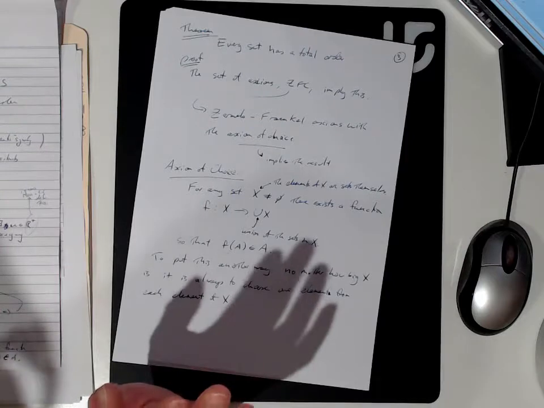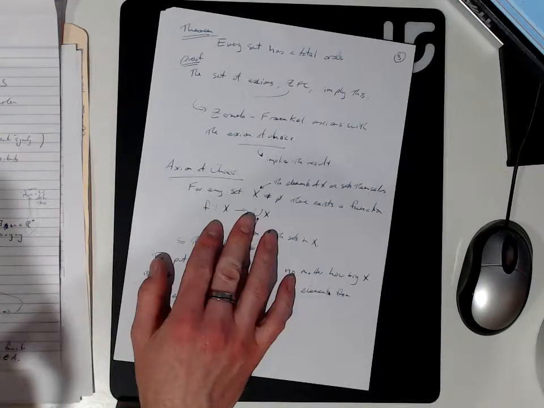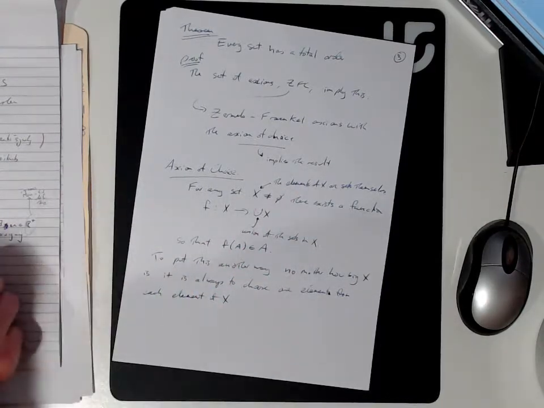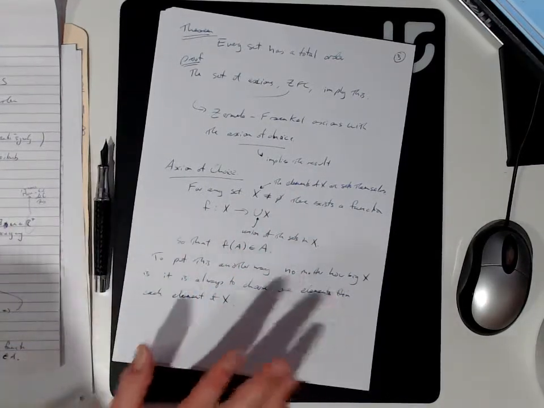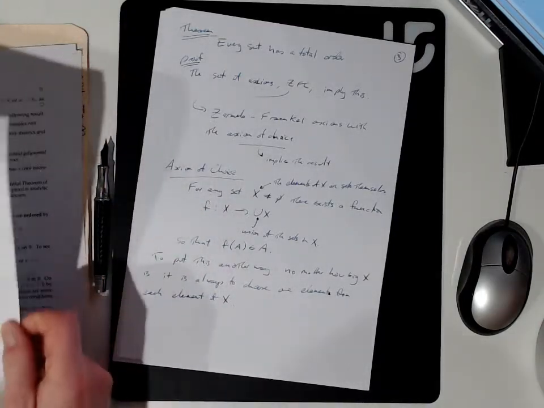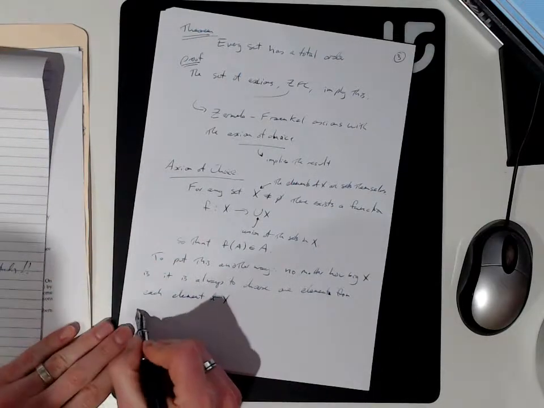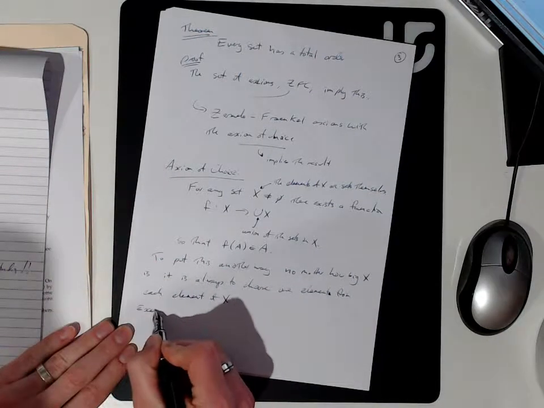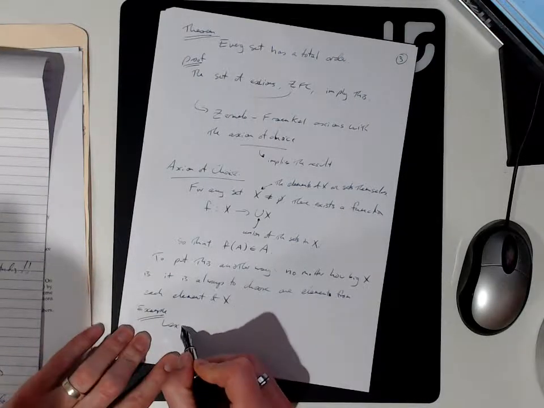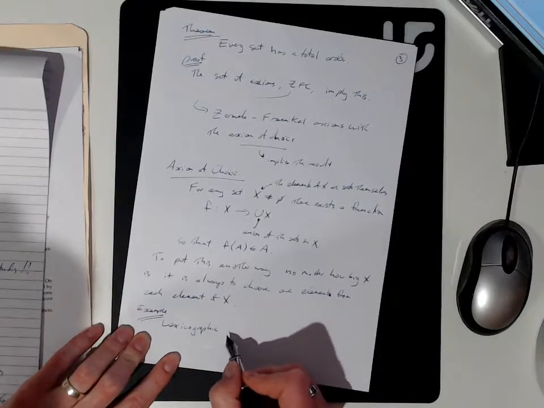Not testable. It's not going to be in the exam. It's not going to be in any of the assignments. Don't worry about it. But it's an interesting little thing that as you spend some more time doing mathematics, you'll see. So the axiom of choice means that every set has a total order. So an example: lexicographic order. I've probably spelled that wrong.